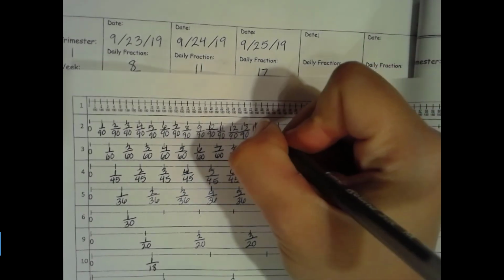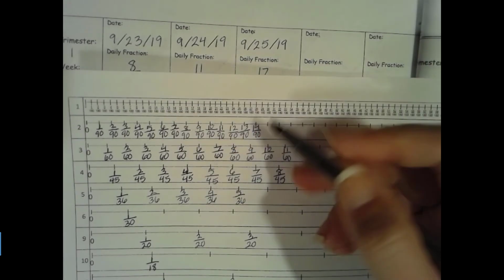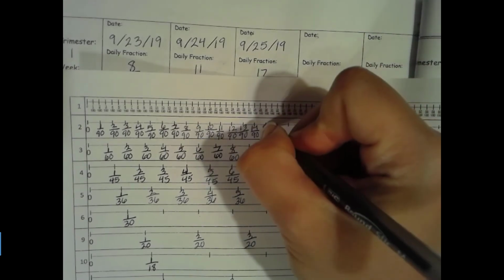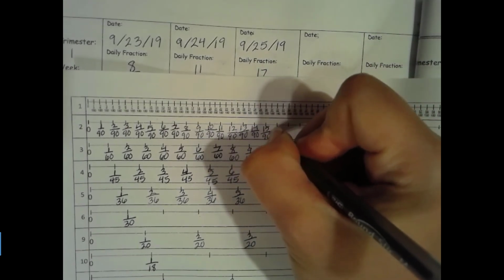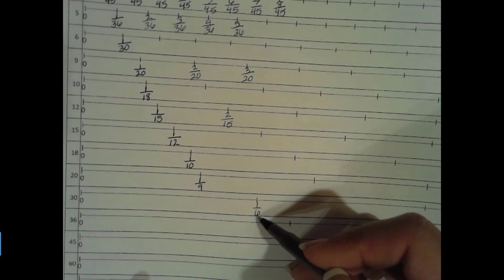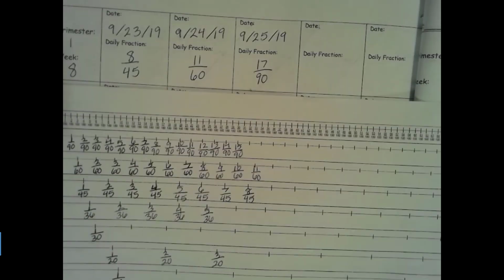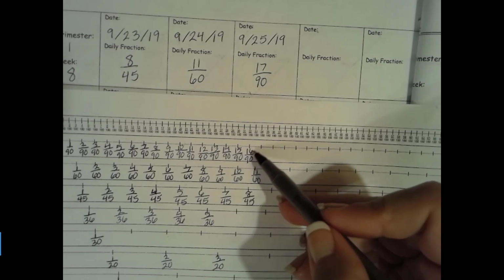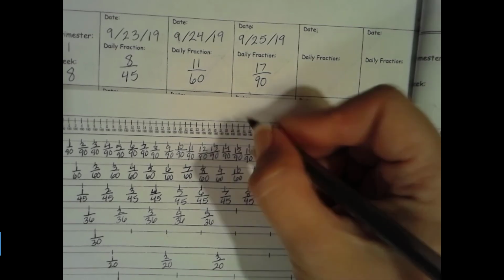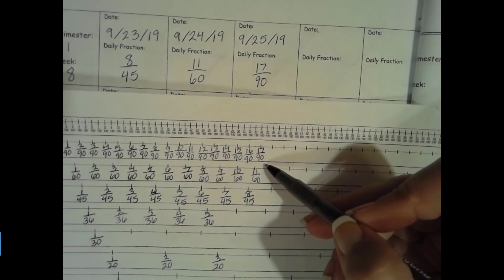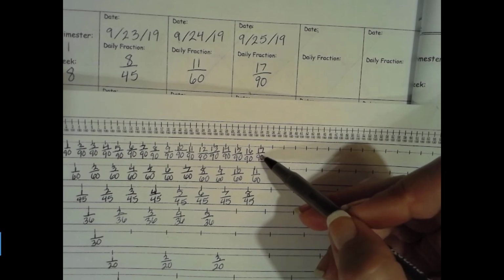So 14/90, that is equivalent to 7/45, the simplest form. 15/90, that is equivalent to 10/60, and 1/6 is the simplest form. 16/90 is equivalent to 8/45, the simplest form, and then today 17/90, that is our simplest form. That is our equivalent fraction in lowest terms.